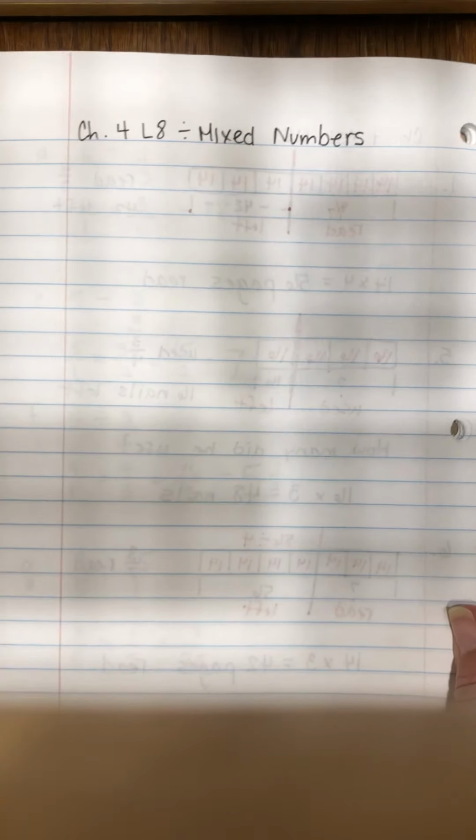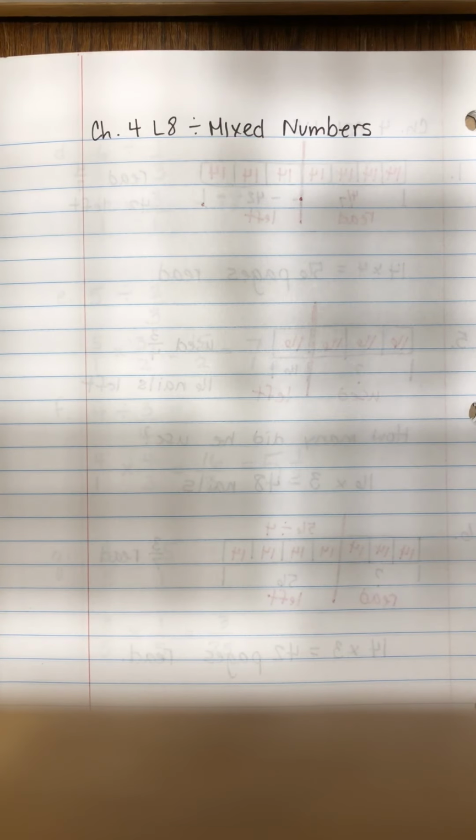Remember that when we have mixed numbers, it's just another way of writing an improper fraction. You have to understand that because we're going to be using that skill today in order to divide the mixed numbers. I'm on page 326, that's where our examples begin. And I'm going to start at the top with example 1.